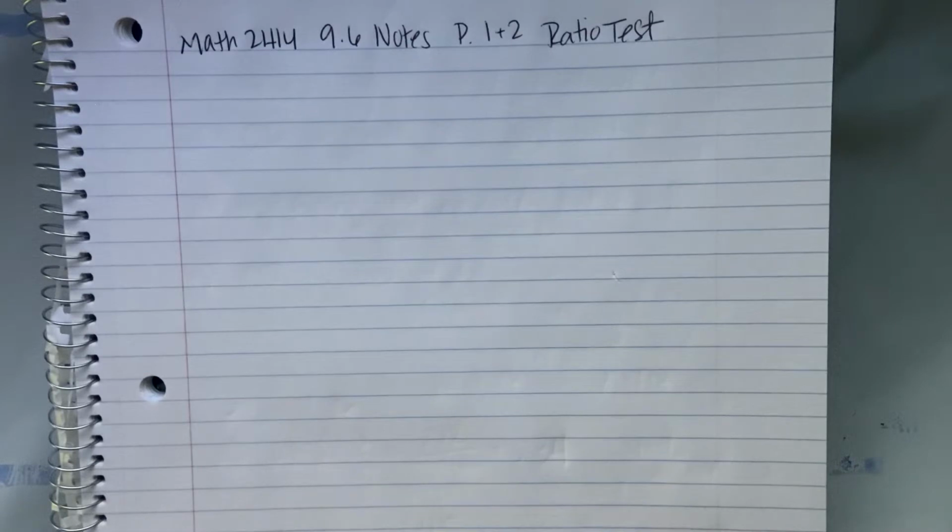So if the next term, for example, is about half the size of the previous term, then we know eventually it's got to go to 0, and it goes to 0 fast enough that it's going to behave similarly to a geometric series. So how does this work?